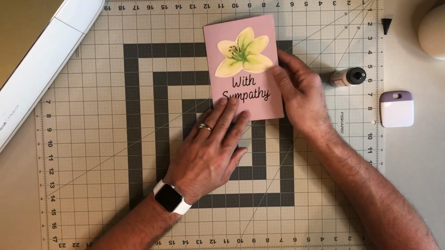Beautiful. Aren't they really, really pretty? I love how they turned out. I wish that it wasn't such a somber occasion to send this, but I hope that it brightens their day just a little bit to let them know that we're thinking of them during this trying time. My husband and I both lost our mothers, so we know how that feels. Even as you get older, losing your mom really just sucks. Cancer is awful.